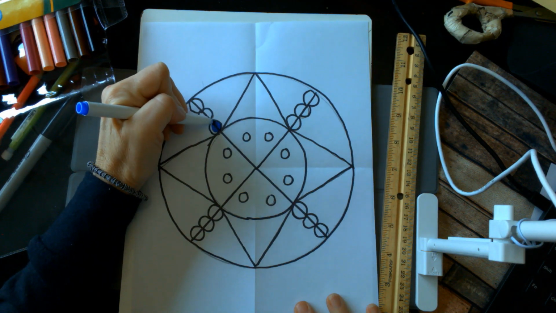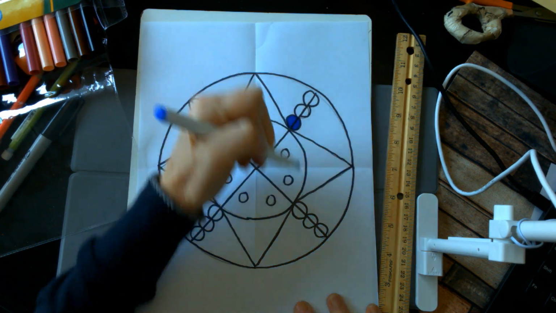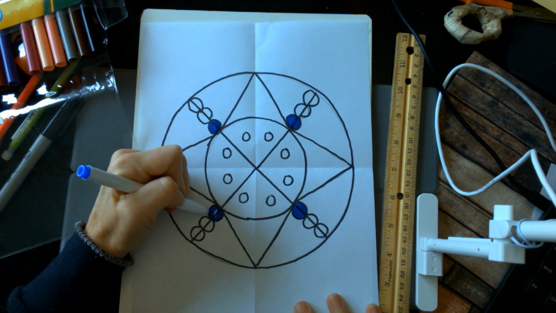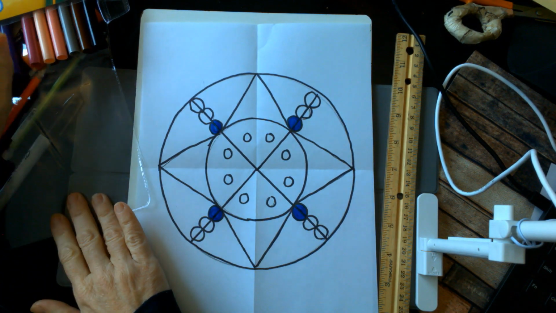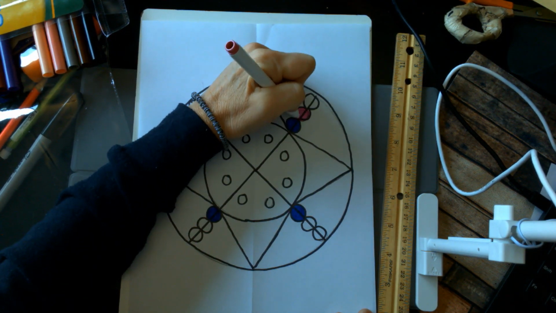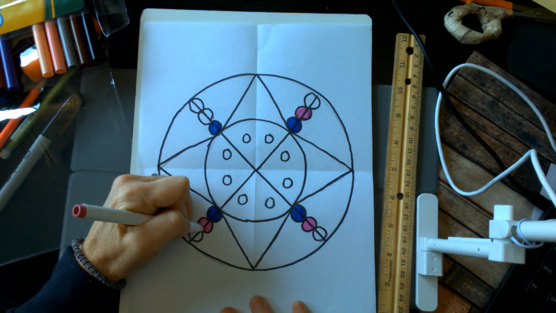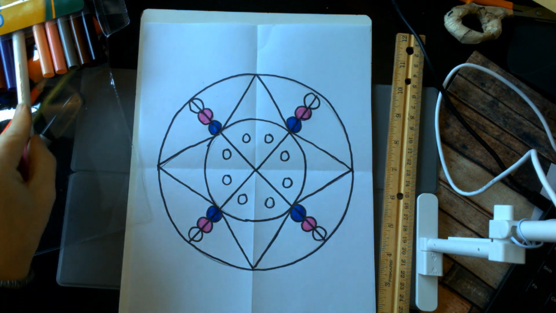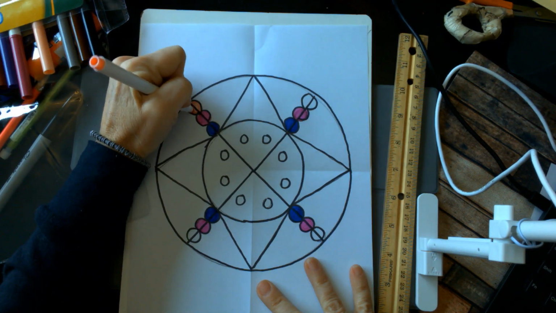So if I'm going to make this circle blue, I need to make this circle blue, and this circle blue, because it has to be the same in each of the sections for it to truly be radial symmetry. Because it's not just about the shapes that create that symmetry, it's also about the color.